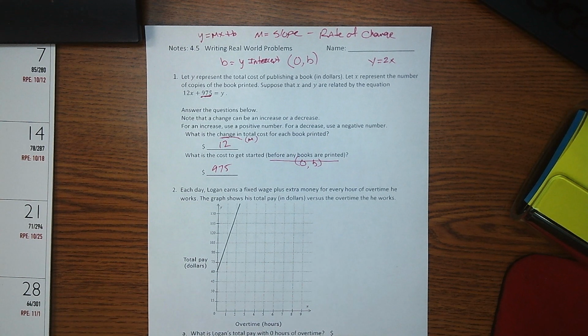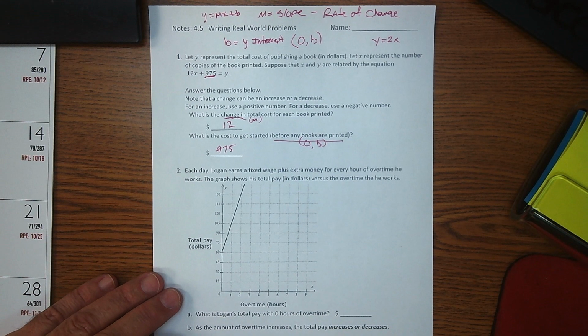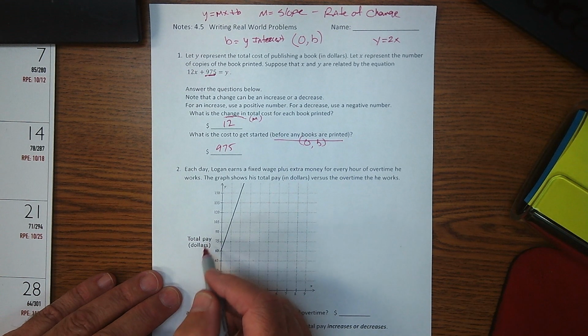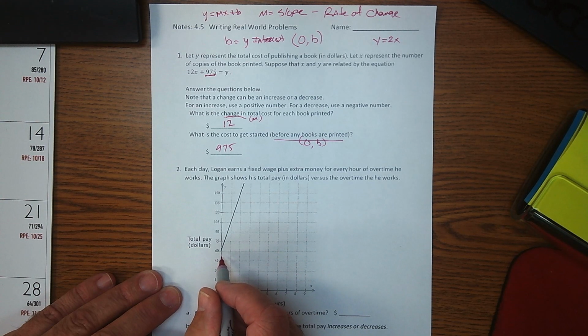It says each day, Logan earns a fixed wage plus extra money for every hour overtime he works. The graph shows his total pay in dollars versus the overtime that he works. So if we look at this, total pay is on the side, the y-axis, and his overtime hours are on the x-axis. So when he works zero overtime, no overtime at all, he gets paid $60.